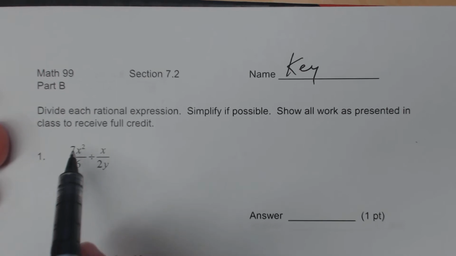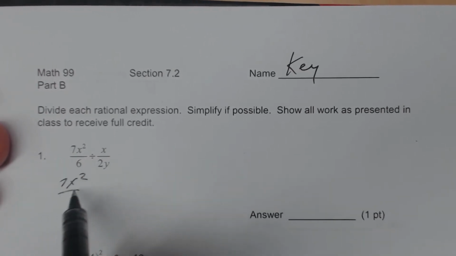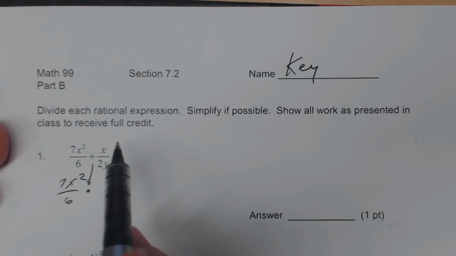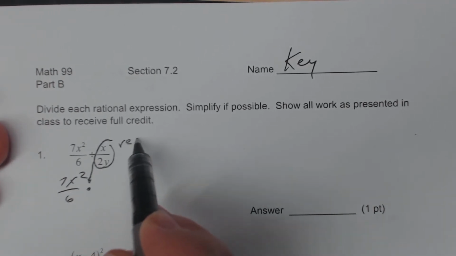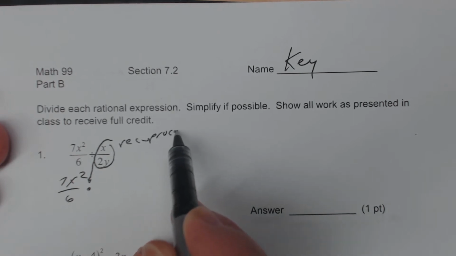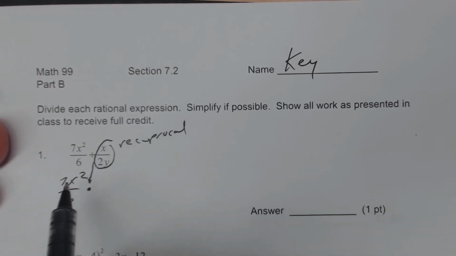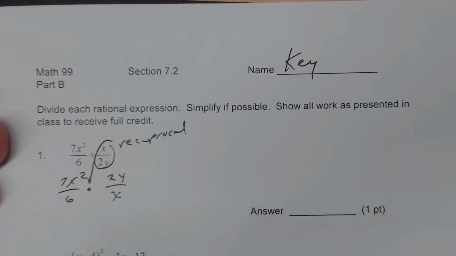Remember that the first fraction you're going to keep as it is. So 7x squared divided by 6. But you're going to multiply, so you change division to multiplication. When you change division to multiplication, you have to take the reciprocal of the fraction following the division symbol. And you saw this in a previous lesson. So we're going to get 7x squared divided by 6 times 2y divided by x.